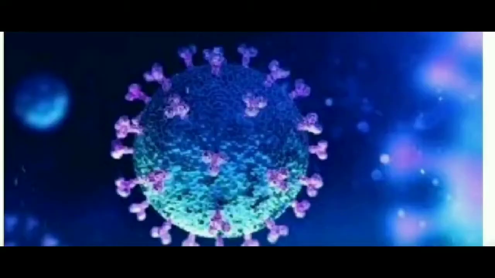Coronavirus is a type of virus that can affect animals and humans. In humans it can cause some respiratory problems, but in this video we are going to focus on COVID-19. COVID-19 is an infectious disease caused by a newly discovered coronavirus. The organs that are most affected by the disease are the lungs.